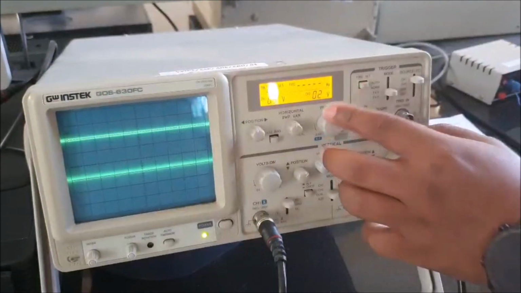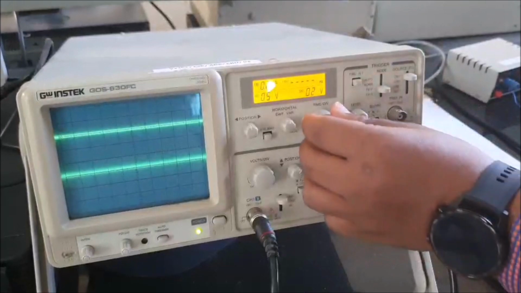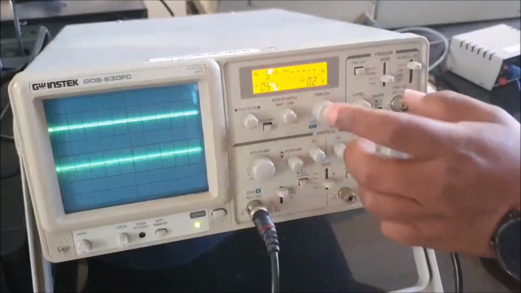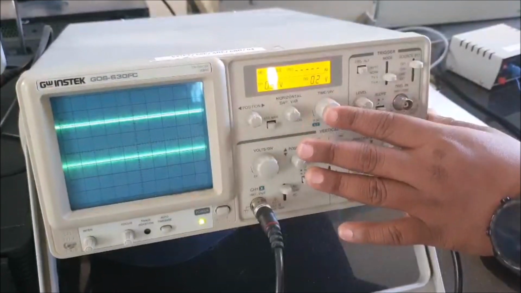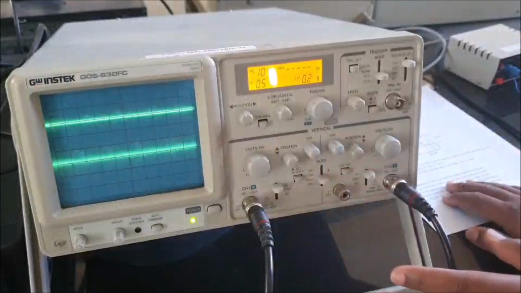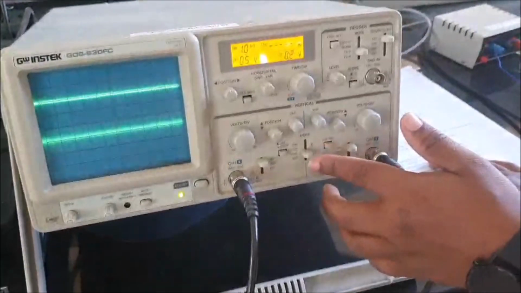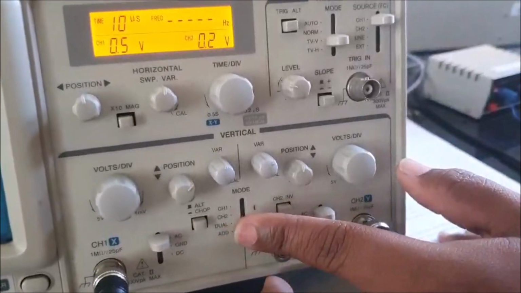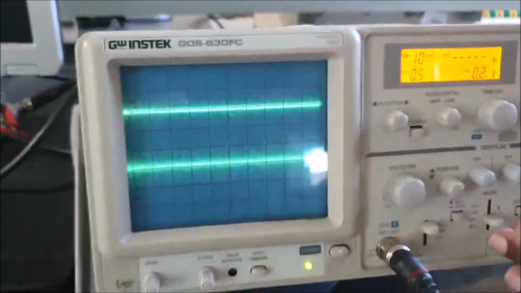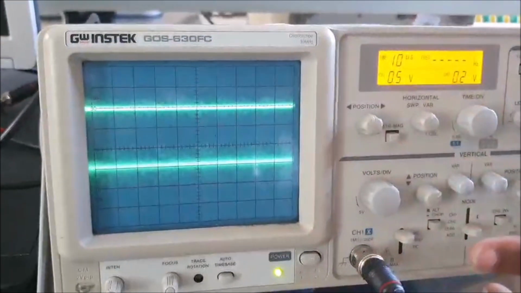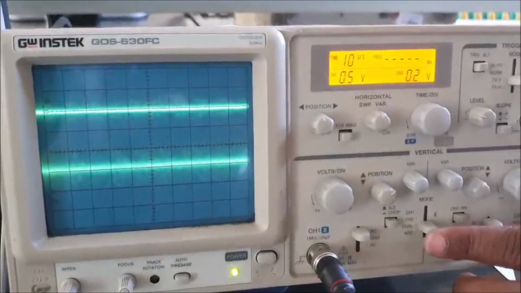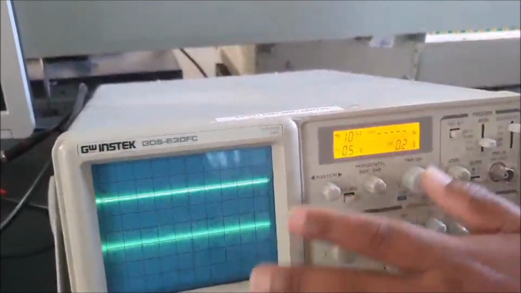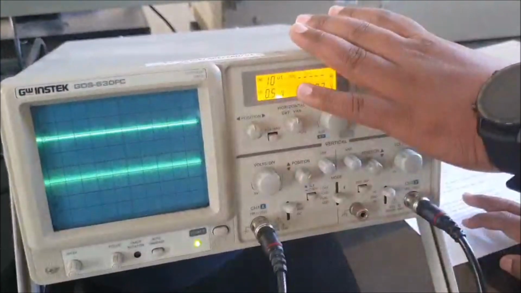Another main thing in this CRO is time per division. Here we need to set the frequency for the waveform. Next, another thing is the mode of operation. This button should be in dual, which means that I need to get 2 waveforms on the screen. So the mode of operation should be set to dual mode. These are the things which are considered in the CRO.